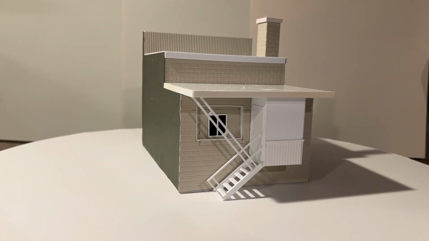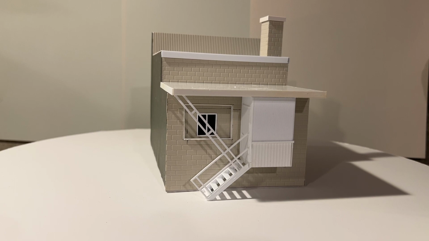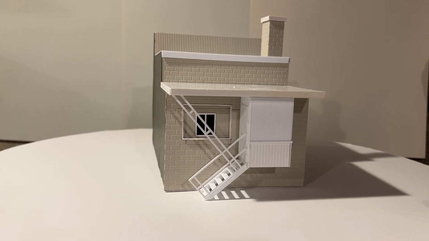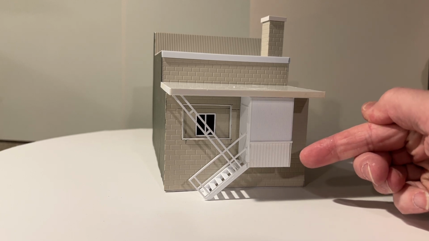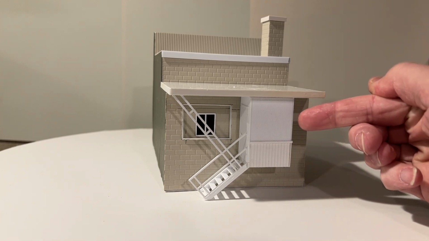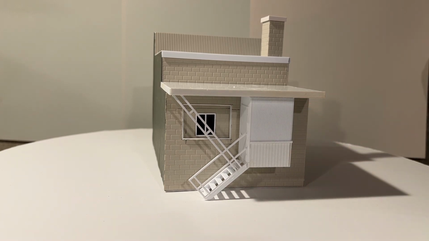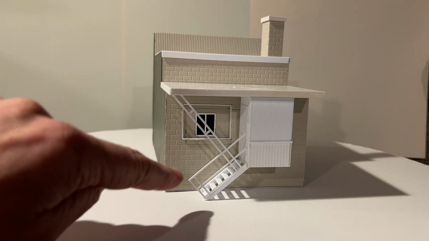We also have clapboard and grooved board and batten here, and V-grooved styrene sheet on the little entryway there. We used standard Plastruct stairs here and handrails.